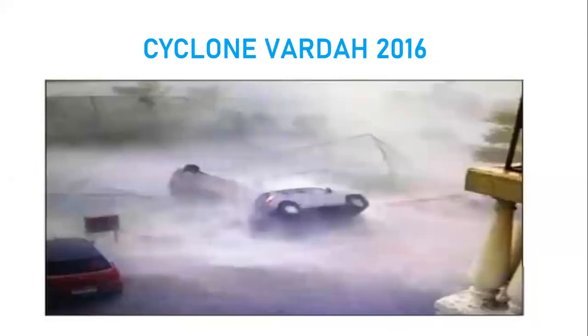And Cyclone Vardah 2016 made landfall near Chennai in Tamil Nadu. Apart from Chennai, it affected Sri Lanka, Thailand, Malaysia, Andaman and Nicobar Islands, and Somalia, resulting in the death of 24 people in Chennai and an overall economic loss of 22,573 crores. In Tamil Nadu alone, it caused a loss of 6,743 crores.